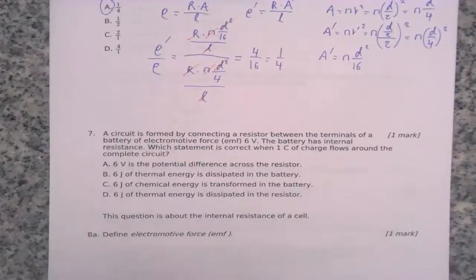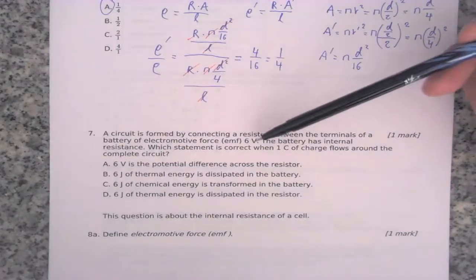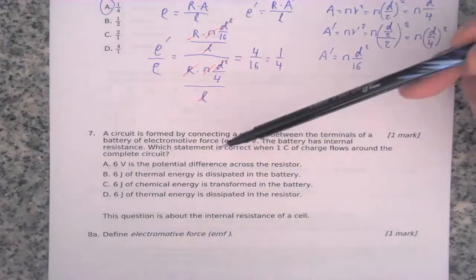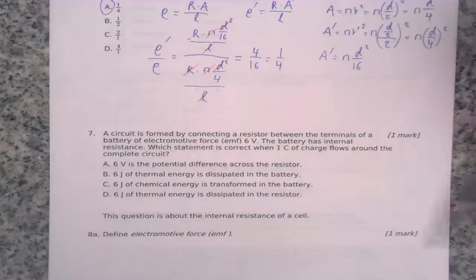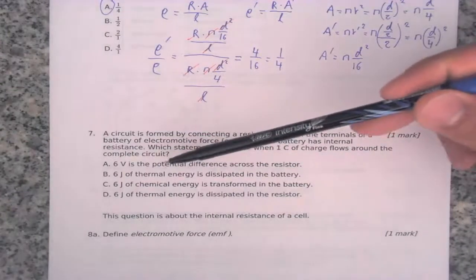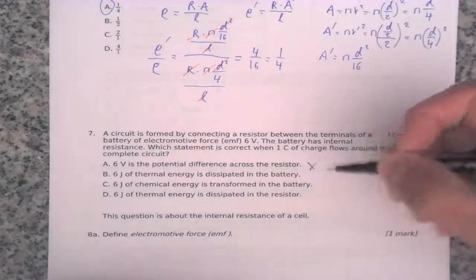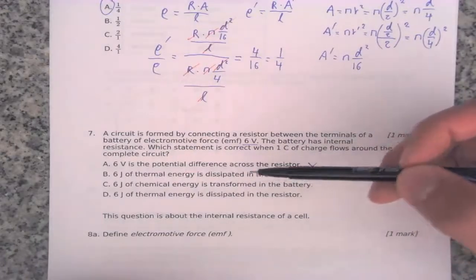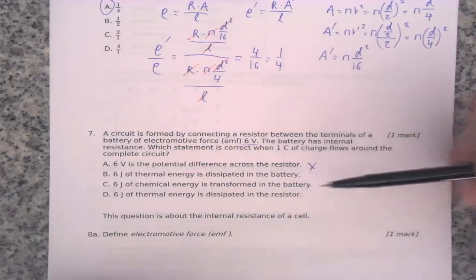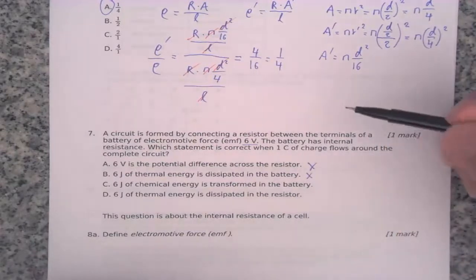Number 7. A circuit is formed by connecting a resistor between the terminals of a battery of electromotive force 6 volts. The battery has internal resistance. Which statement is correct when 1 coulomb of charge flows around the complete circuit? A. 6 volts is the potential difference across the resistor. Of course it's not. The EMF is 6 volts. Okay, we also have internal resistance. B. 6 joules of thermal energy is dissipated in the battery. Well, this is incorrect because we also have the resistor in the system.